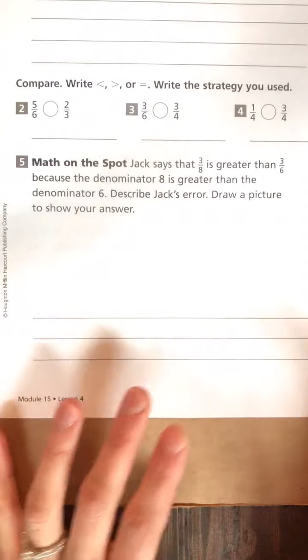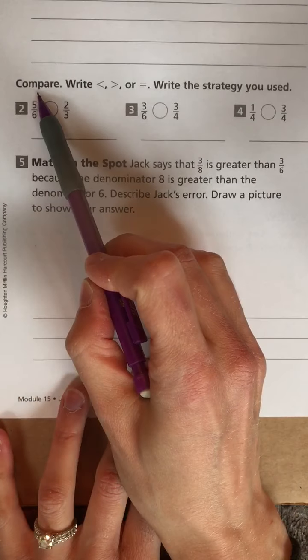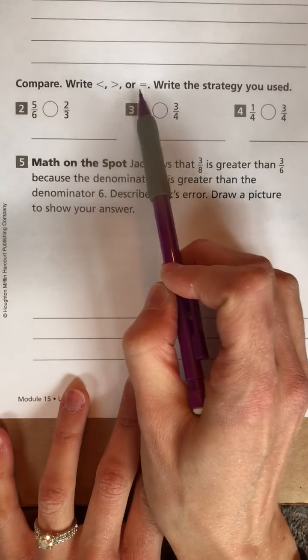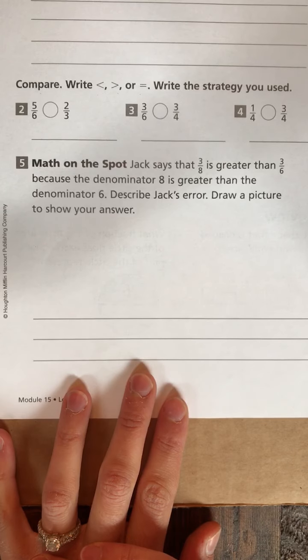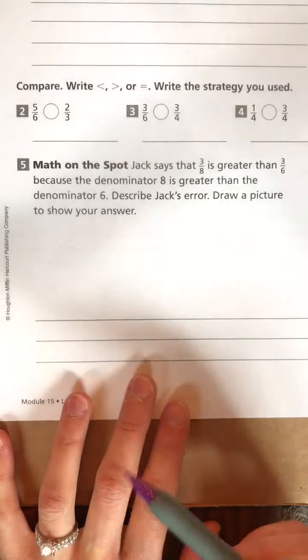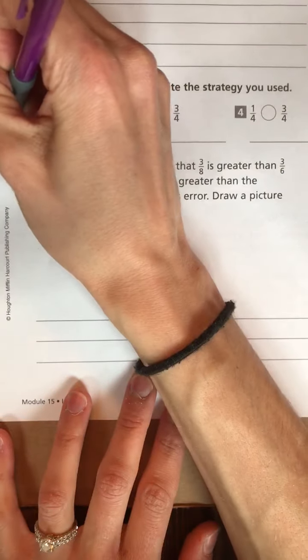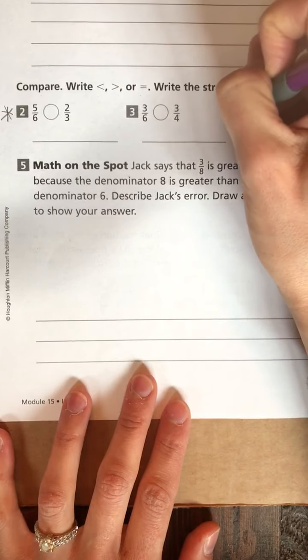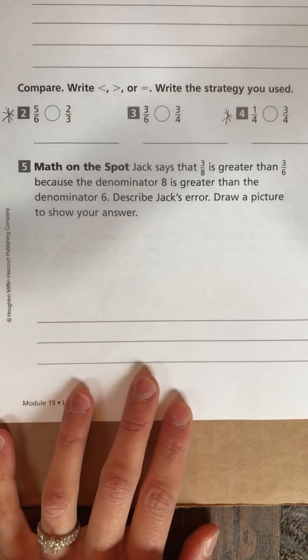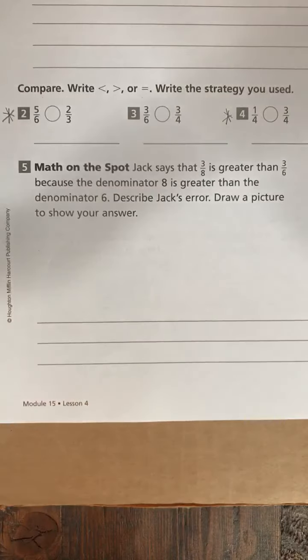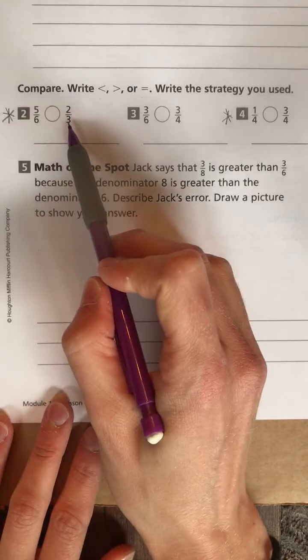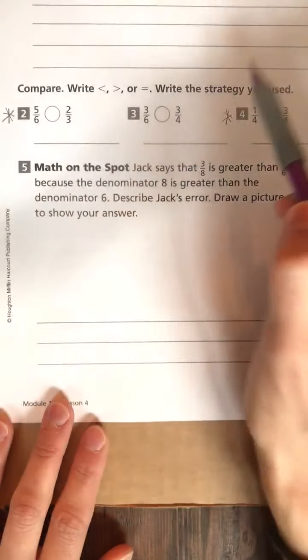All right, so we've been working on comparing fractions using less than, greater than, or equal this whole week. So you guys are really, really good at this by now. I would like you to work on number 2 and number 4, okay? You can use any of the tools in your fraction toolkit. You need to compare 5/6 to 2/3. Then you need to write the strategy that you used.